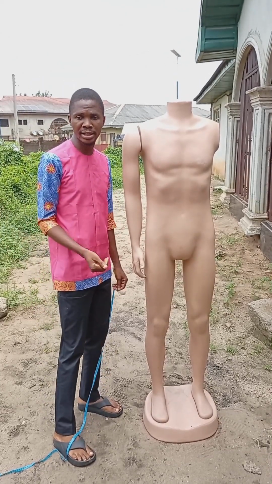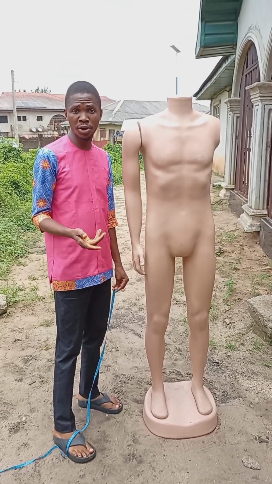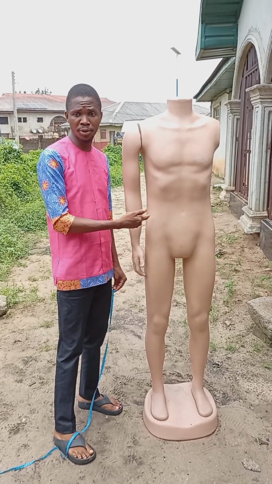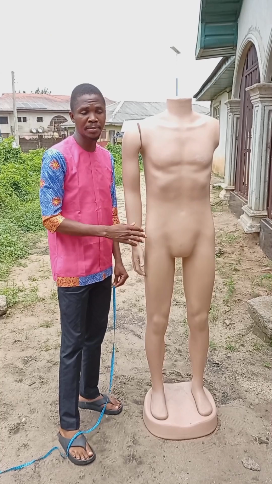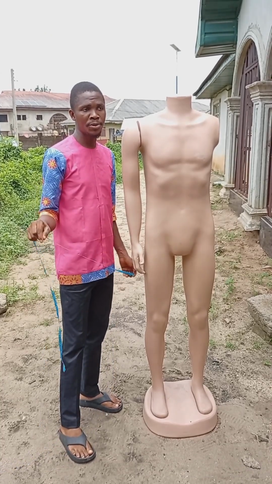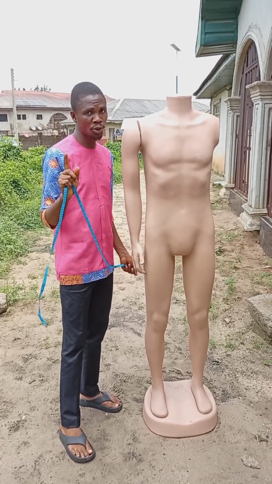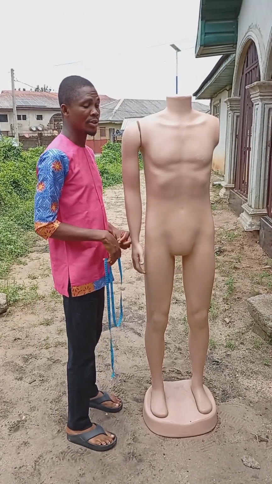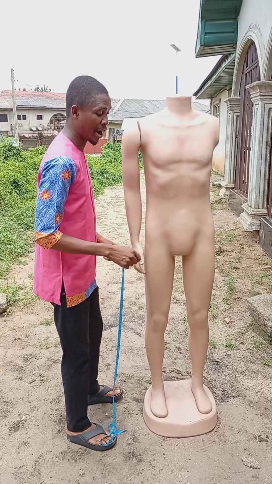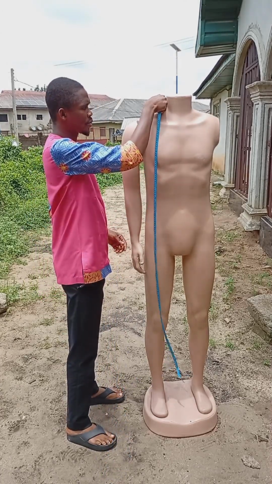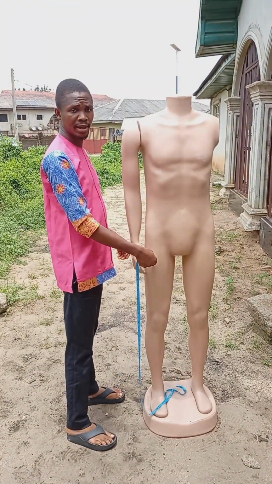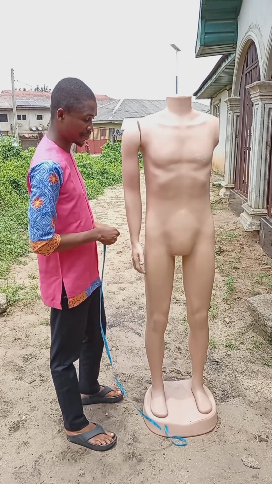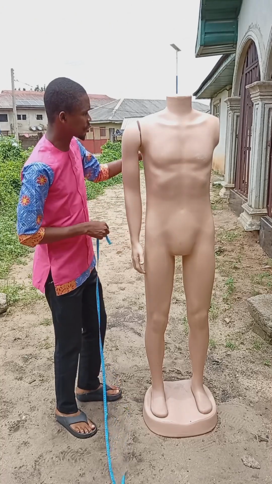You can decide to ignore it, but I'll tell you the reason. We also have the length of the sleeve measurement. Without further ado, let's go straight.